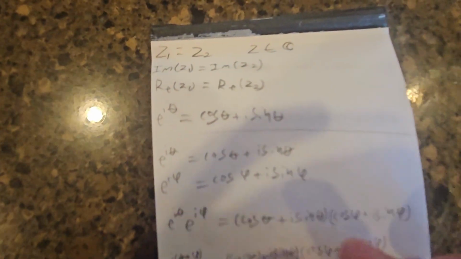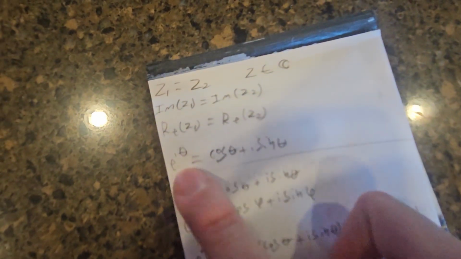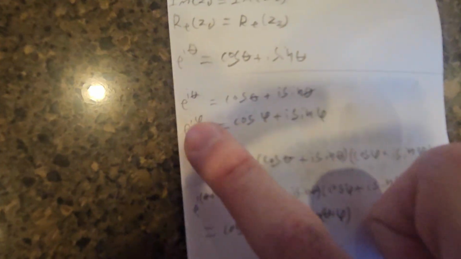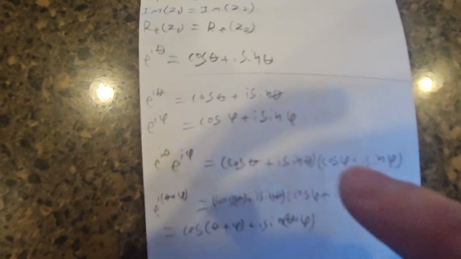Next, we need Euler's identity, or Euler's formula, which is e to the i theta is equal to cosine theta plus i sine theta. So to begin the proof, take e to the i theta is equal to cosine theta plus i sine theta, and e to the i phi is equal to cosine phi plus i sine phi.